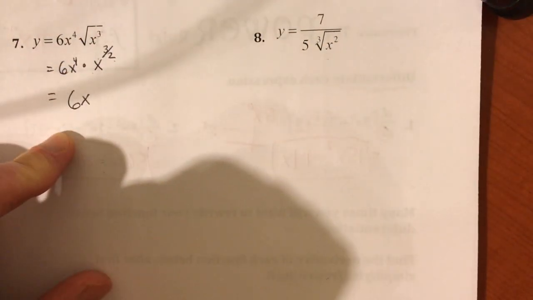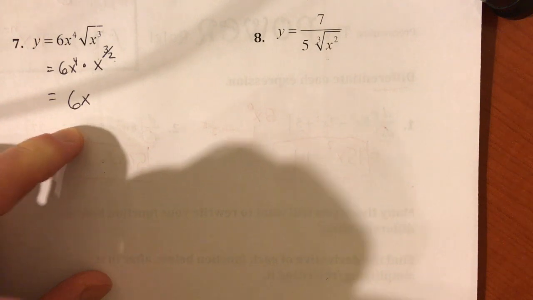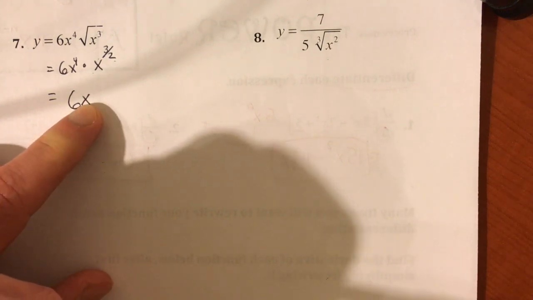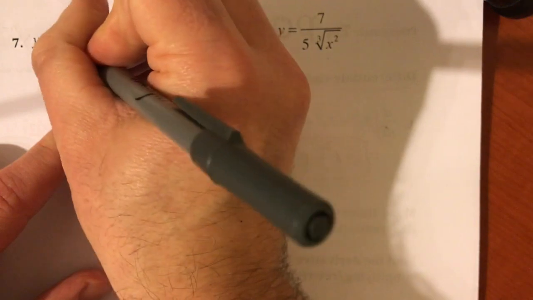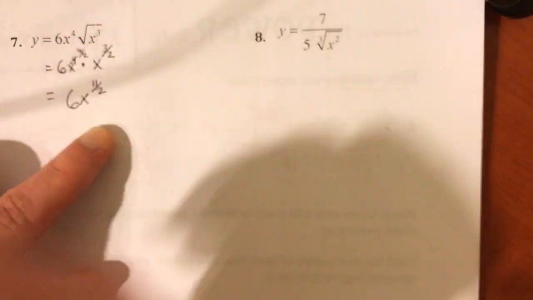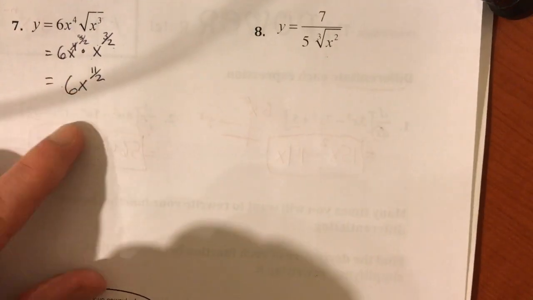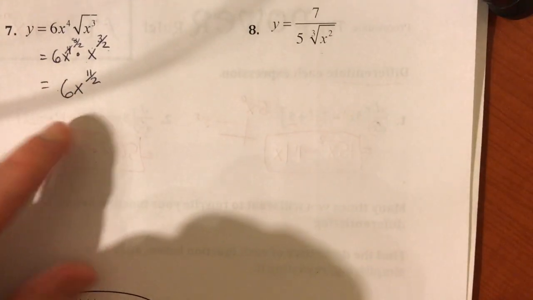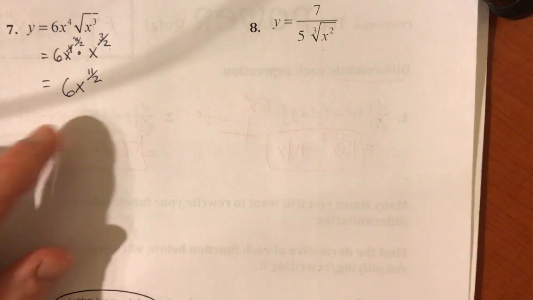What do we do when we multiply? We add those exponents for those common bases. So 4 plus 3/2, that's 8/2 plus 3/2, that's 11/2. And you see, you can already start to imagine these are the places where I'm going to get silly mistakes. That is still just y.